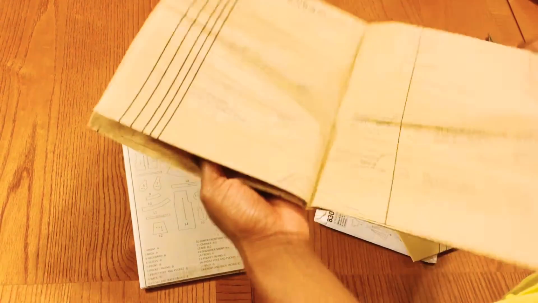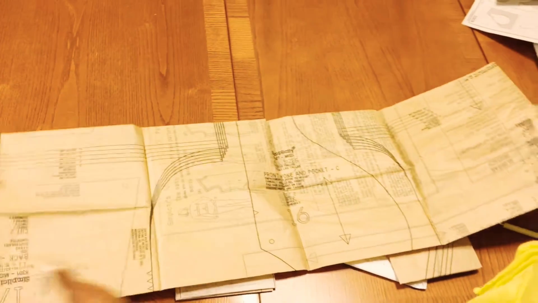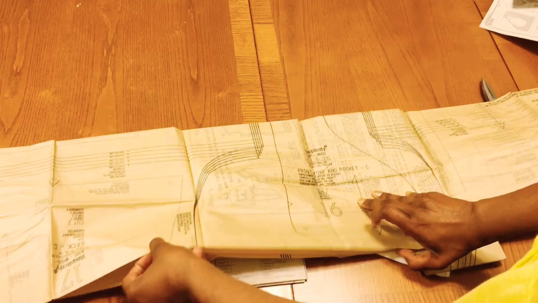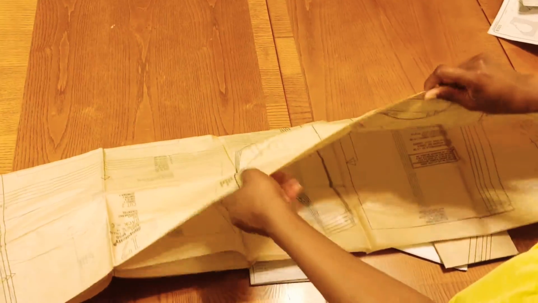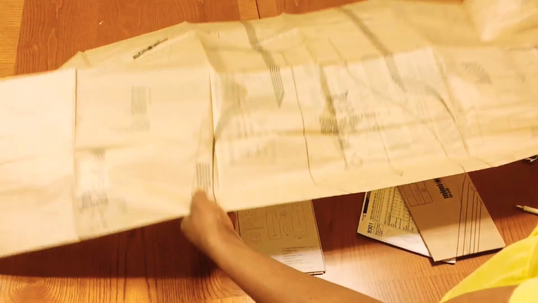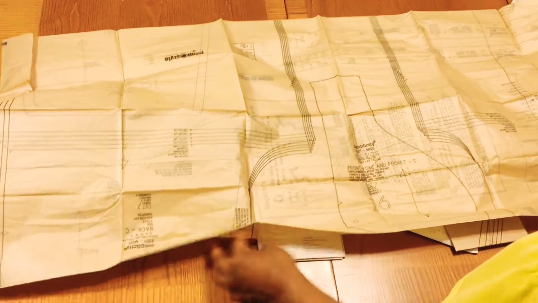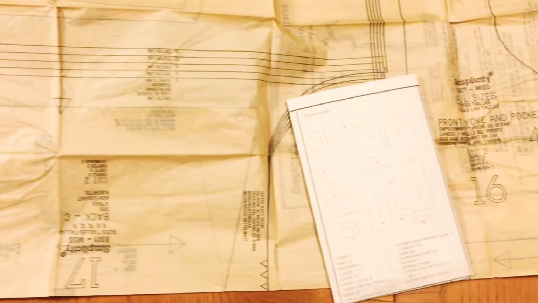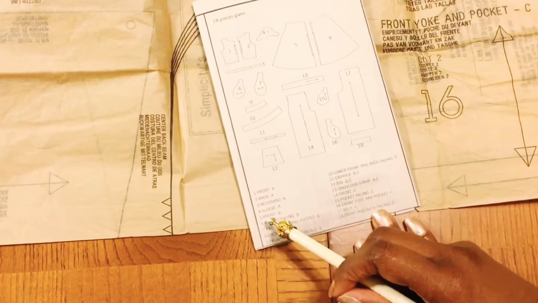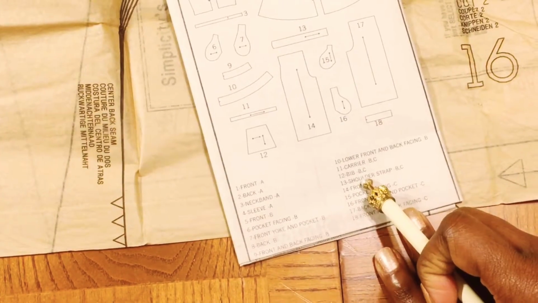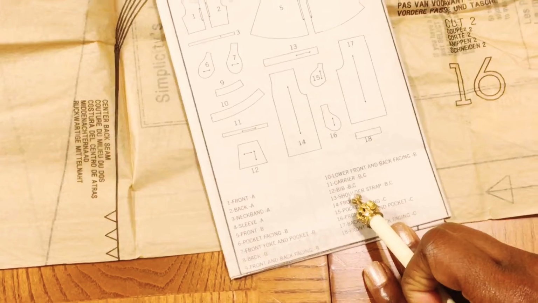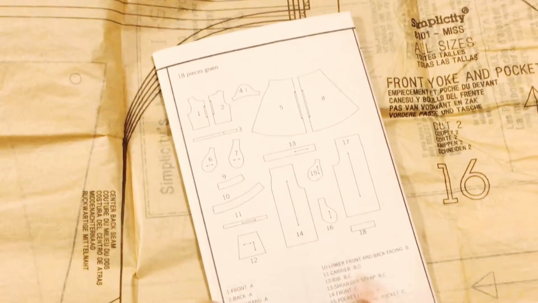So a commercial pattern comes printed in place like a puzzle on these large pieces of tissue, just like this. And like this said here, we're looking for pieces 5 through 13. So that's what I'm going to go on a hunt for right now. Pieces 5 through 13. Let's go.